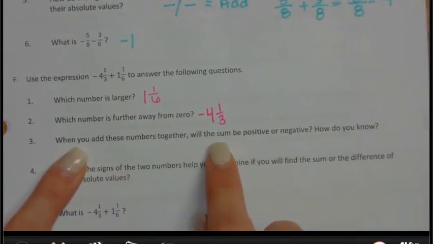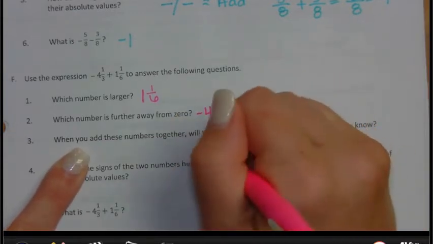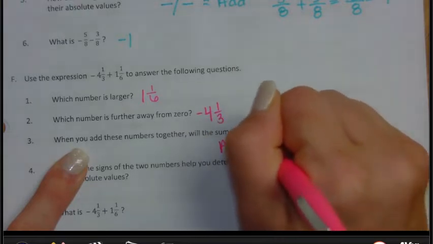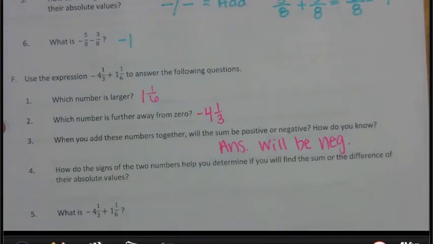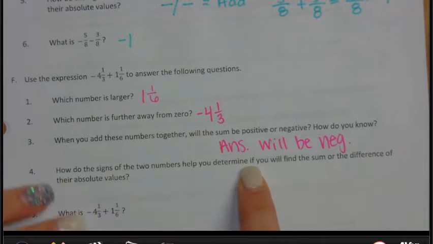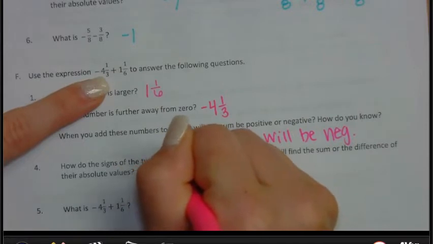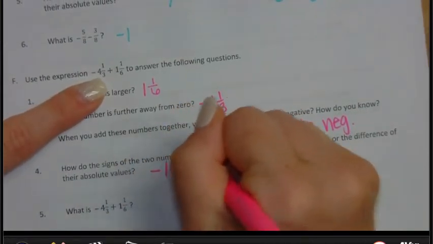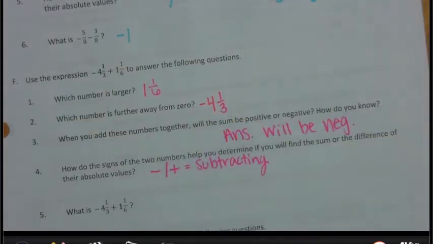When you add the two numbers together, will the sum be positive or negative? Well, the one that's furthest away from 0 determines my answer, and my answer will be negative. How do the signs of the two numbers help you determine this? Well, my first number is negative. My second number is positive. Look, I have two different signs, so it means I'm going to be subtracting my two numbers.